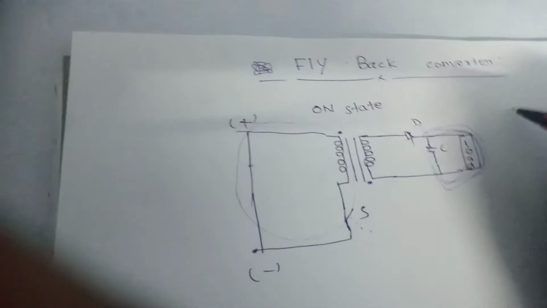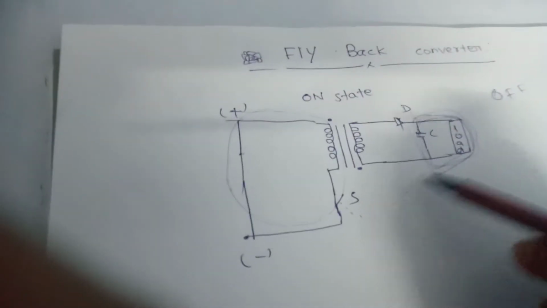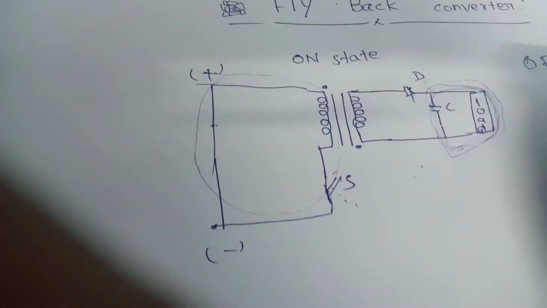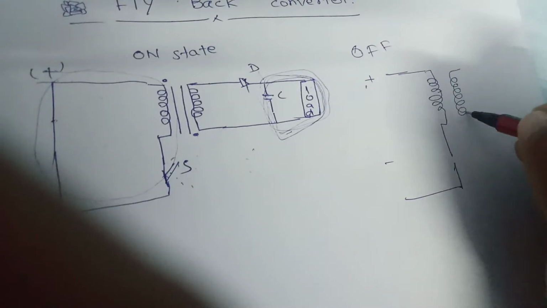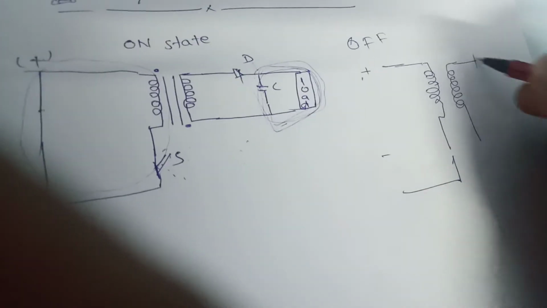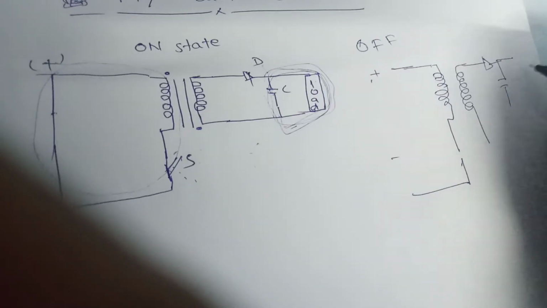Electrons. Next, coming to the off state, same picture, the switch will be in the open condition now. So we have one power source, we make it plus or minus, and it goes to this pulse transformer, and one switch will be there. Next one diode, next one capacitor, next some load called L. So like that it will be there.